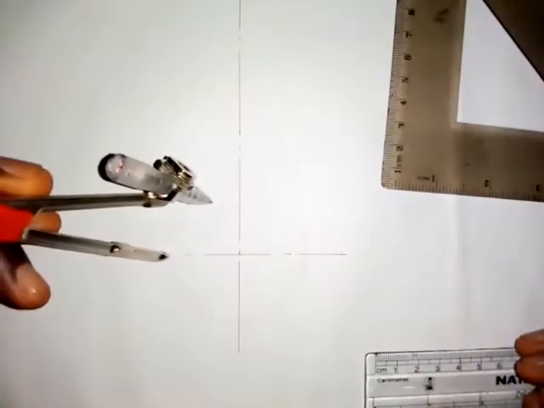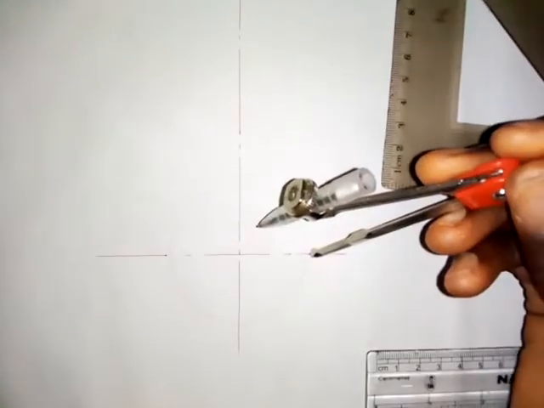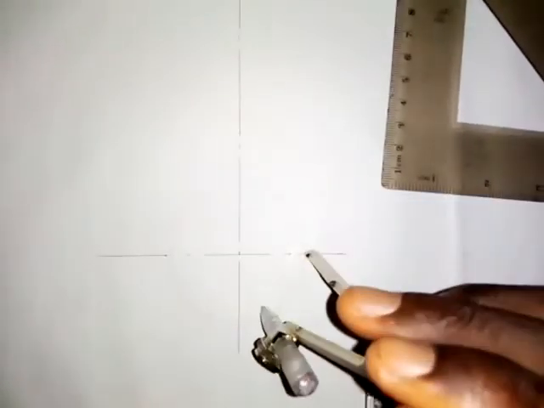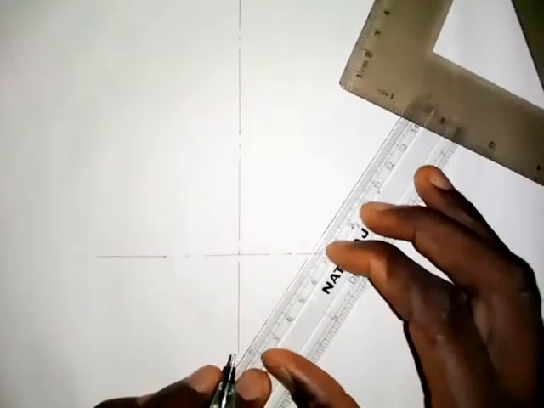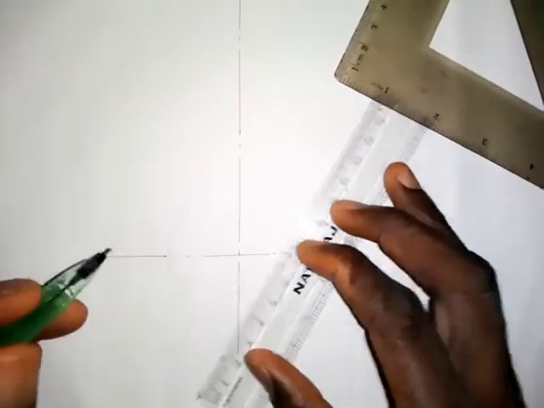Then put the pinpoint of the compass here, draw an arc up and down the point, and put the same radius at this point here, draw arcs up and down here. And then we are going to connect these points together.